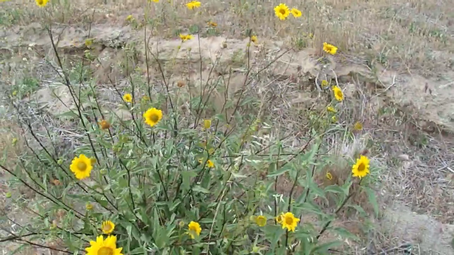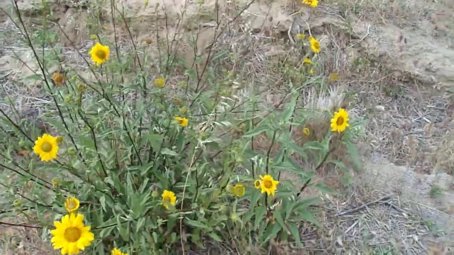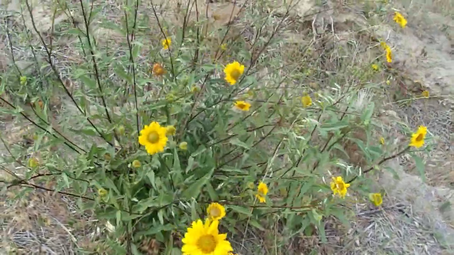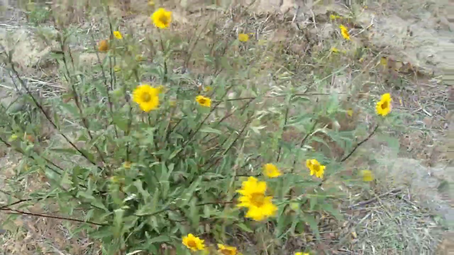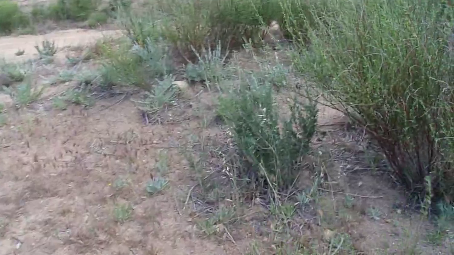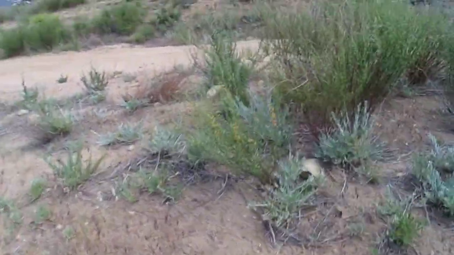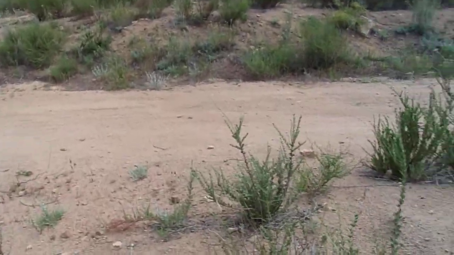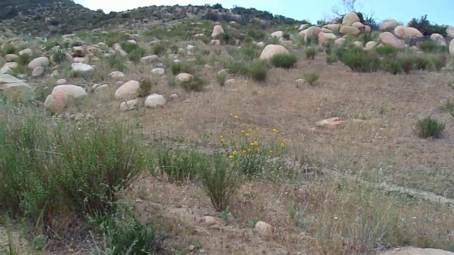It's not dead, it's dormant. The roots will send out more shoots like this in late winter and spring. So it's kind of a winter deciduous perennial herb. Looks dead during the summer and livens up during the winter and spring. So there you have it. Beautiful, beautiful Helianthus gracilentus, slender sunflower, Asteraceae.